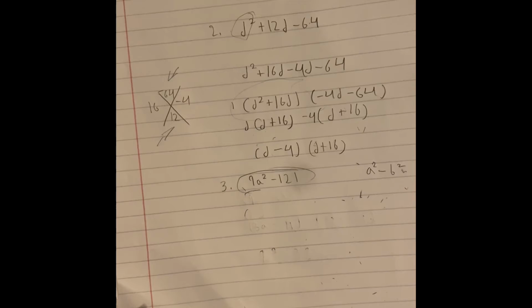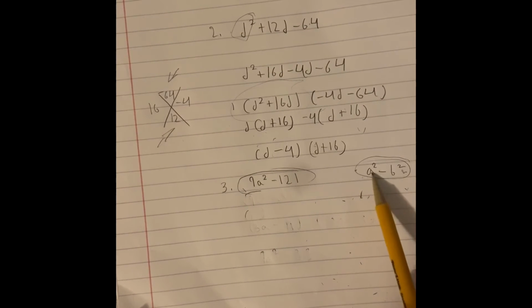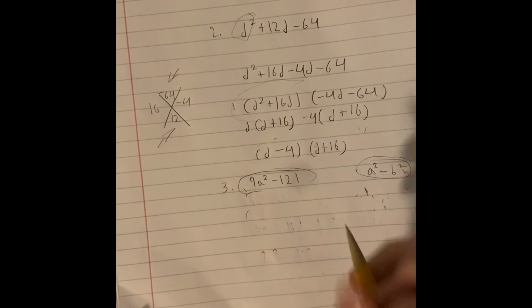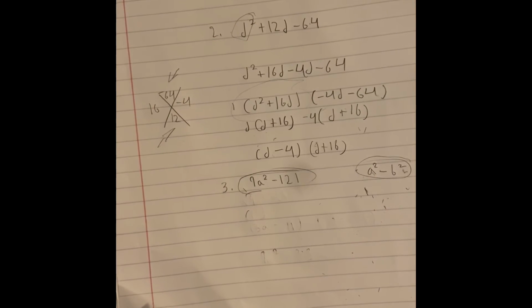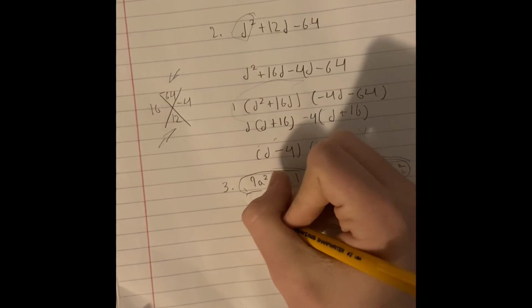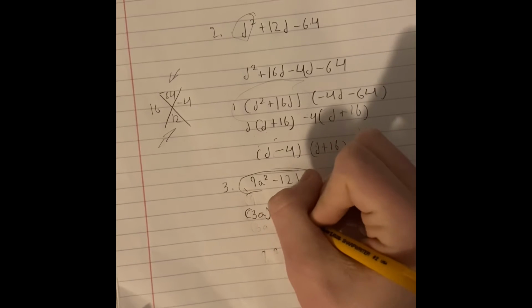Okay, so here's our third and final factoring of a polynomial. This is a difference of squares. A difference of squares has to fit this formula right here: a to the second minus b to the second. So we look at our a term. Our a term is 9a to the second. Is 9a to the second a perfect square? It is. 3a to the second.